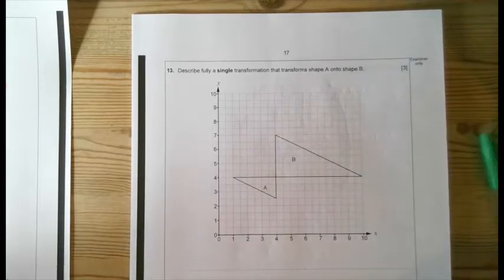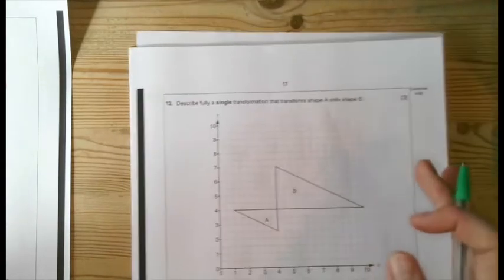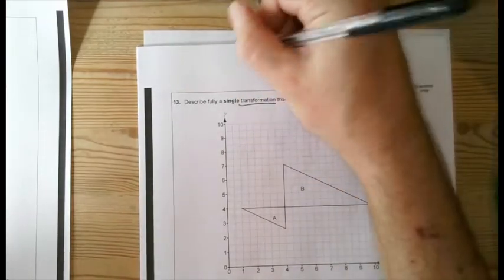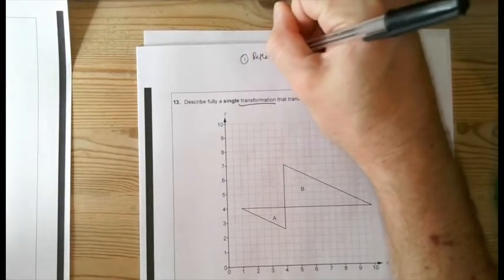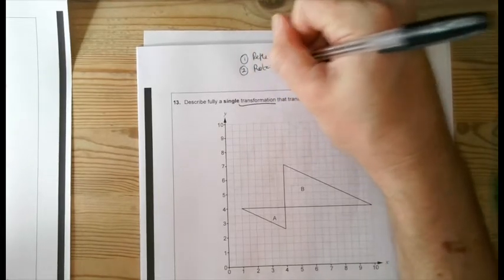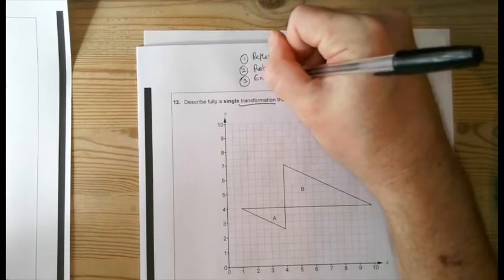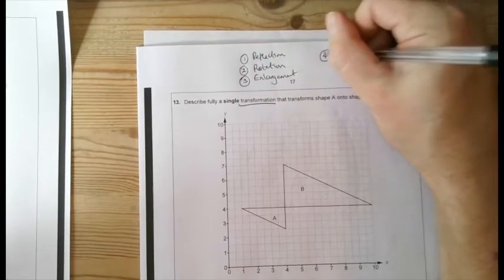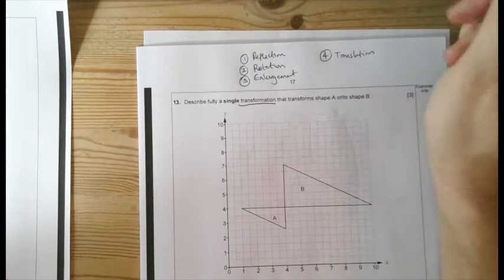Okay, this one is asking for the single transformation that transforms shape A onto shape B. There are 4 types of transformations. Number 1, you have a reflection. Does it look like it's looking back at itself? Number 2, rotation. Does it look like it's been spun around? Number 3, enlargement. Does it look like it's got bigger? And then number 4, which I can't fit in there, so I'll write by here, translation. Does it look exactly the same? It's just been picked up and popped somewhere else.